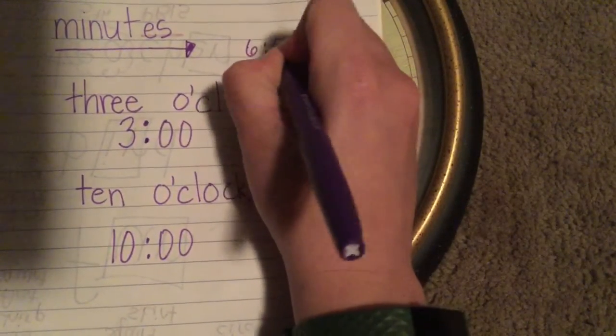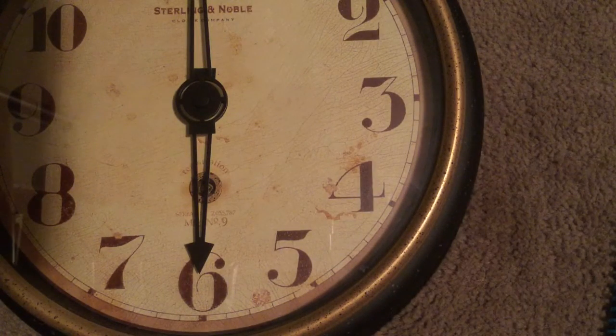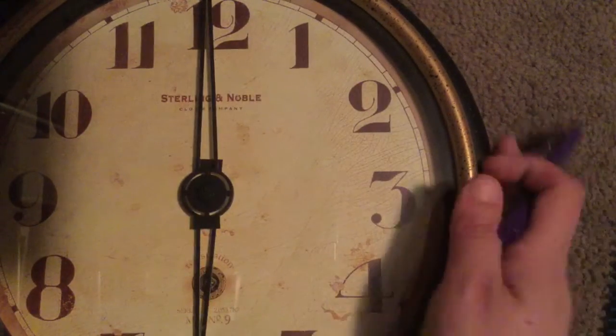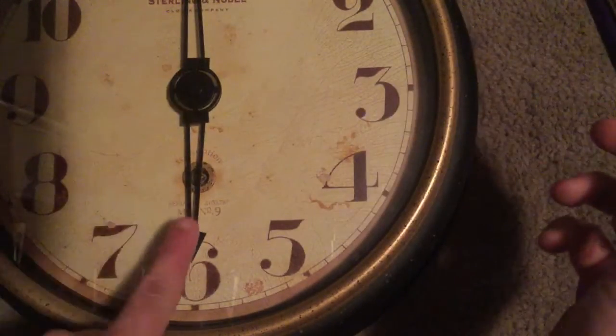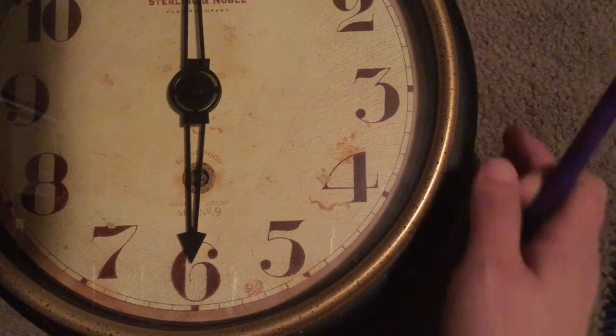The reason that's confusing sometimes for people is sometimes they think it's the other way. They think the short hand is pointing to the 12 and they say 12 o'clock. So you've got to remember this one, because the short hand is pointing, that always tells you the first number. So there we have our 6 o'clock.